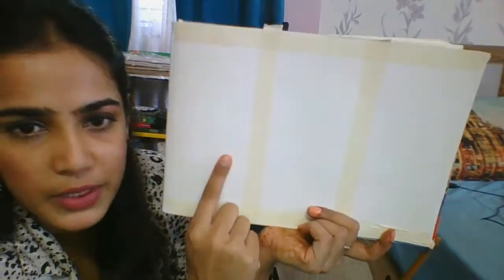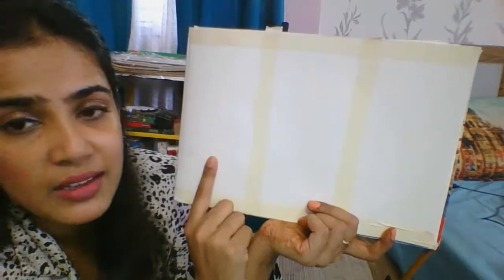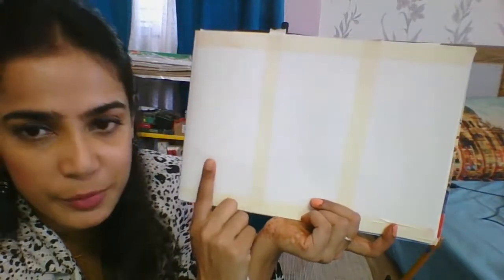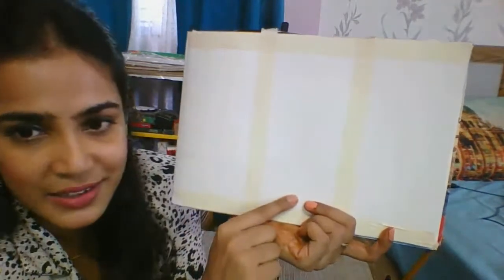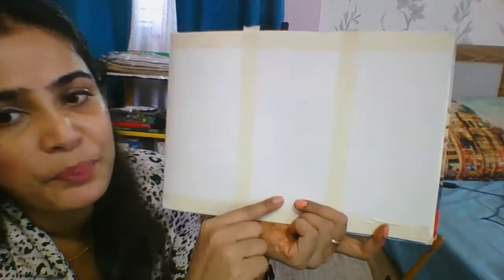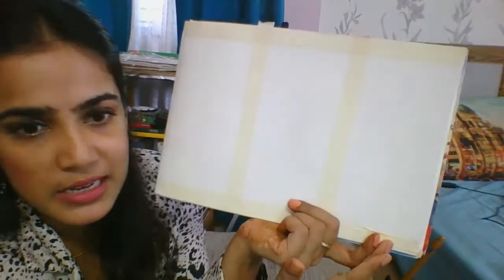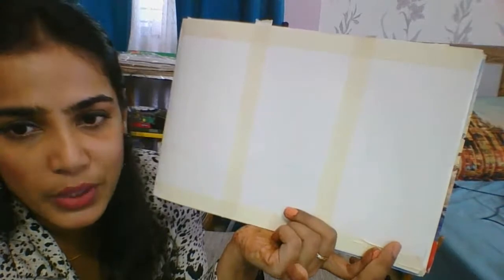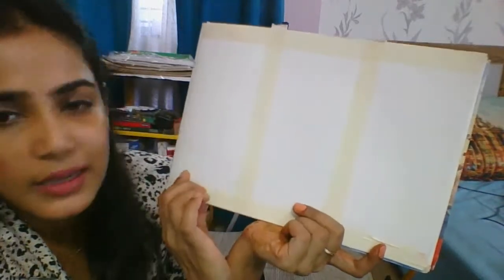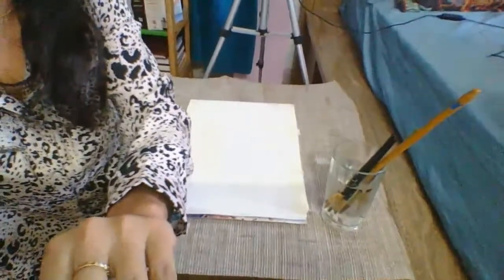Our first one from the left will be for spring. Our center will be autumn, and to the right hand side will be the winter. Okay, so let's start, and I'll keep telling you what colors I take and when.